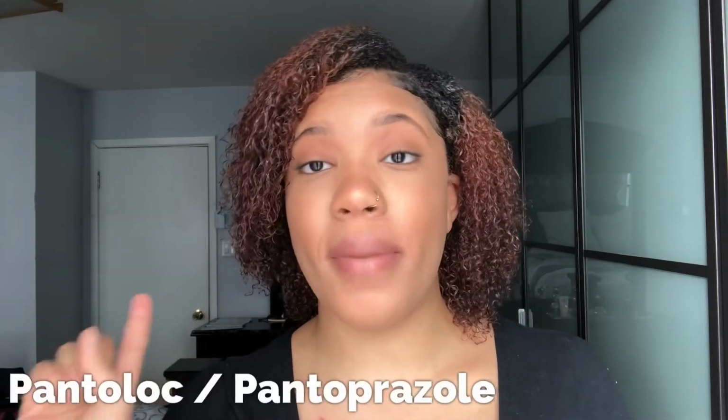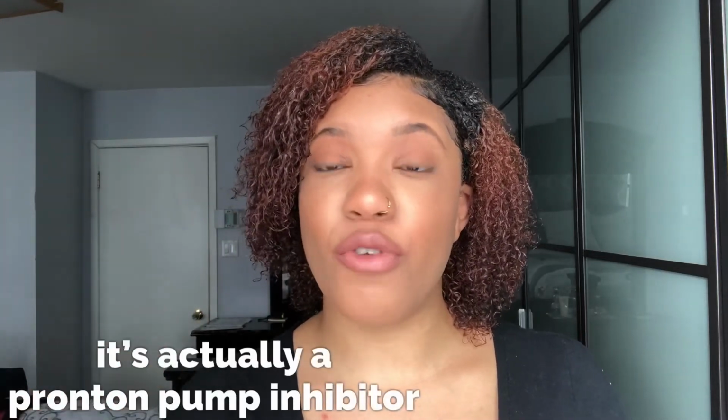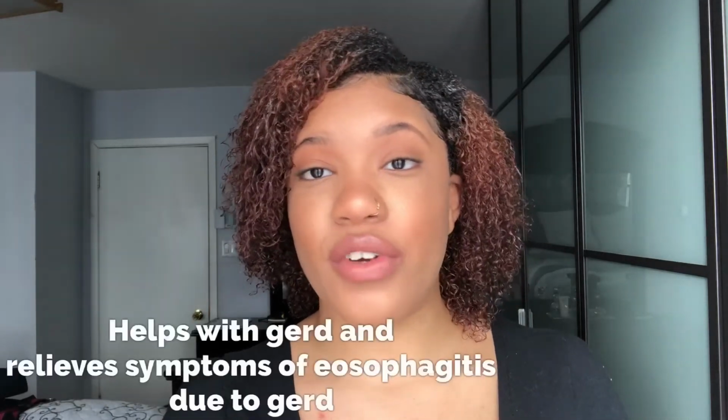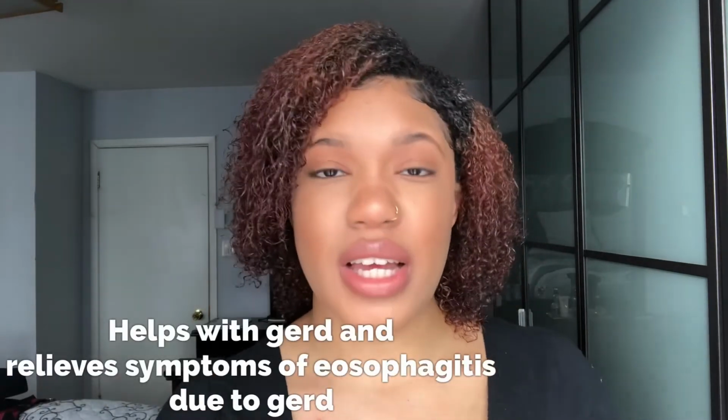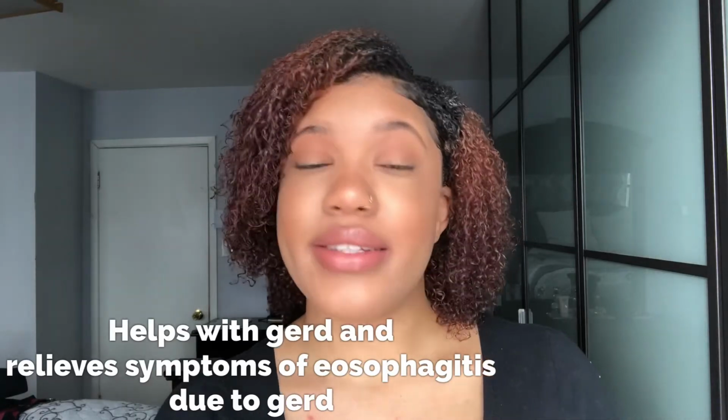And the medication that I see used a lot for GERD is Pantoloc or pantoprazole. They're the same. It's an antacid, I believe, and it's given before breakfast so that when they do eat their breakfast, it'll prevent them from feeling sick. So GERD.